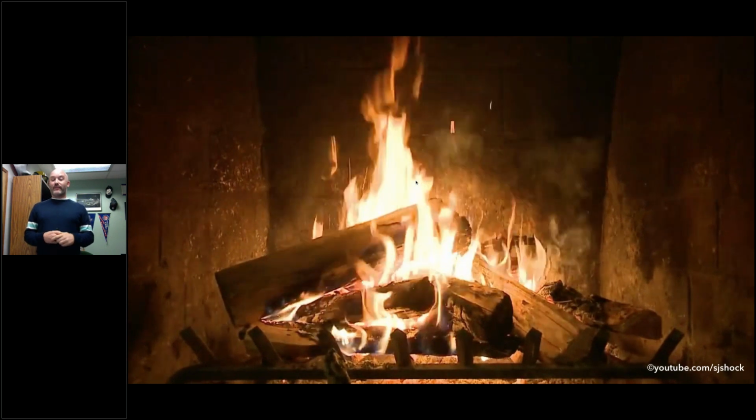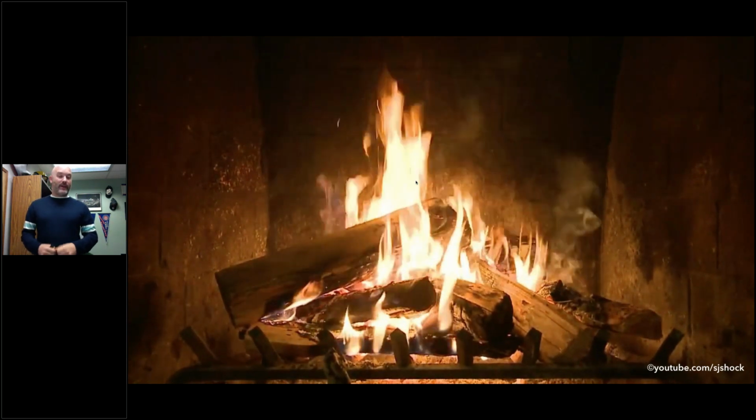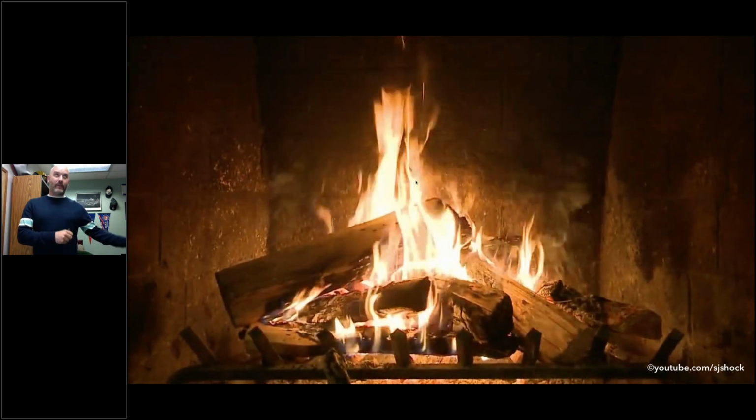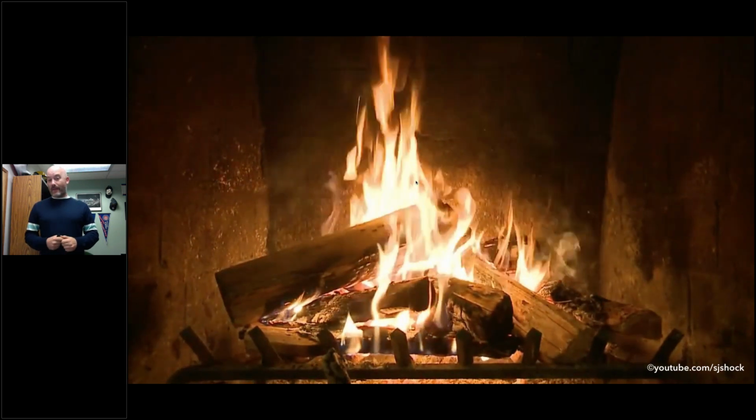So it brings a different reaction than some people, and if you work with other firefighters, they might feel the same way. A campfire does not smell the same to somebody who's been a wildland firefighter as it does to your average recreational weekend camper.